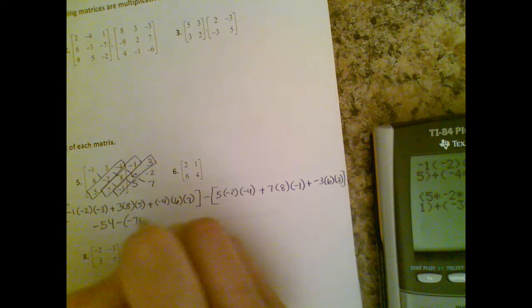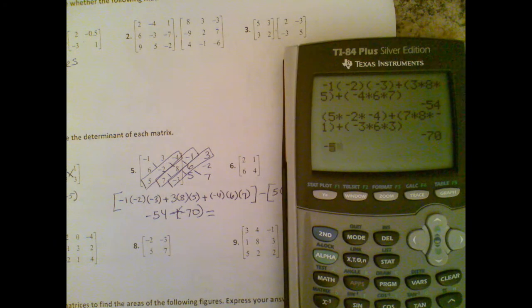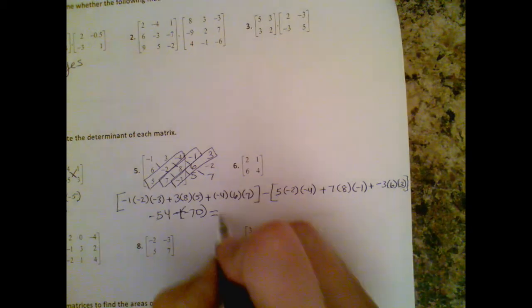And I get negative 70. The two negatives are going to end up canceling one another out to be positive. So then we have negative 54 plus our 70, and we get a total of 16.